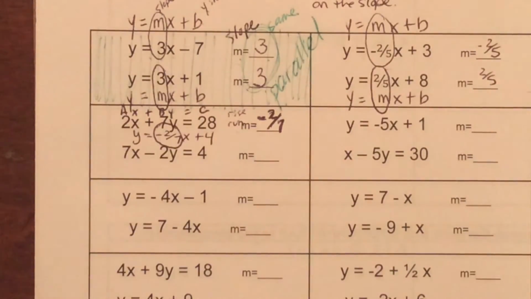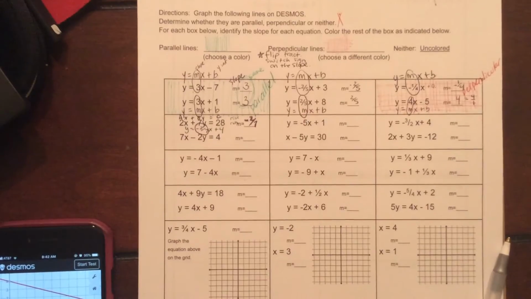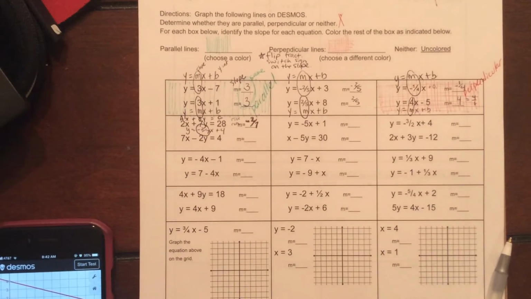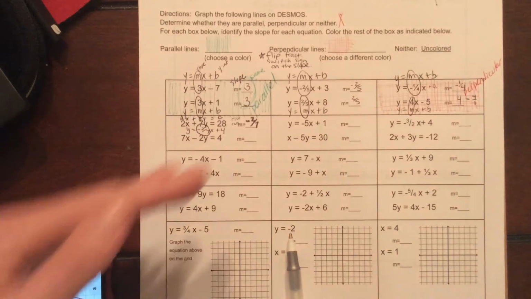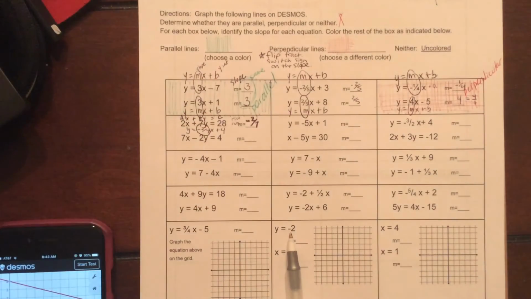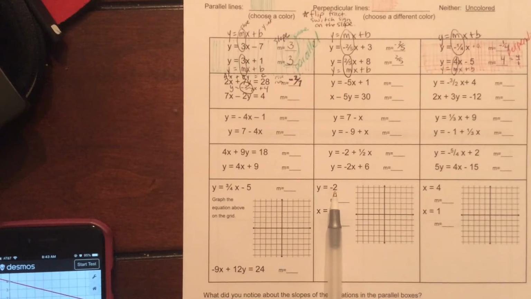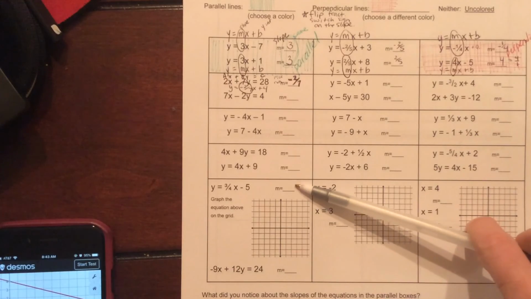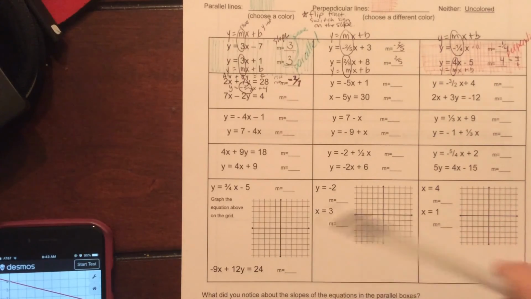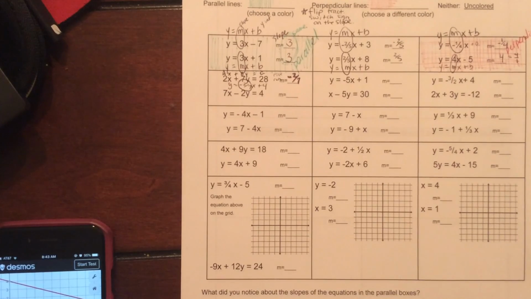After that, you're going to pause the video, and you are going to work this section of the page. I believe I'm going to pick back up here on the next video on this one to remind you about how to do these. So pause the video and work the entire page up to that point, including this one right here. You're going to graph the equation above on the grid. So this equation, I want to see that line right here, but you're still answering what is the slope for each equation and answering if they are parallel, perpendicular, or neither.